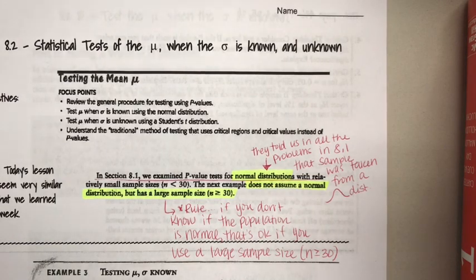Here are the notes for section 8.2 in your book. You can read over the focus points, but we will hit all of those. So this is going to be really similar to what we already talked about in section 8.1.